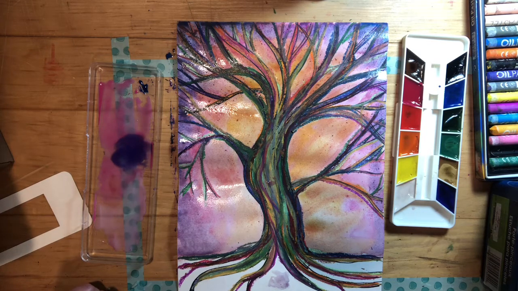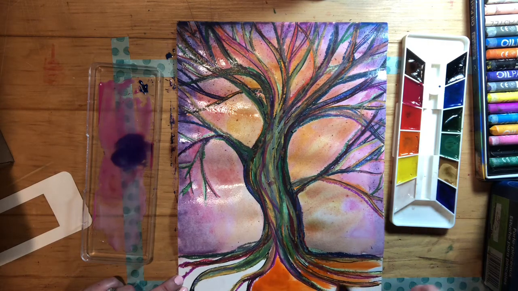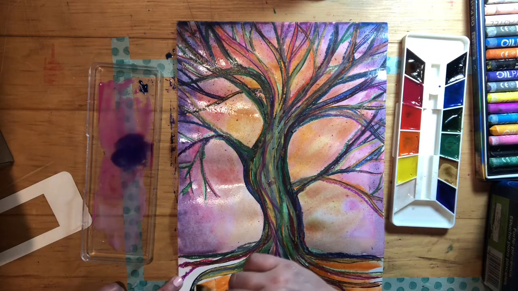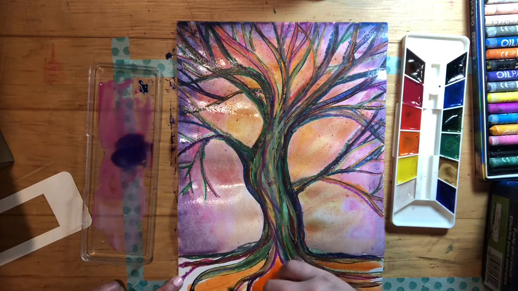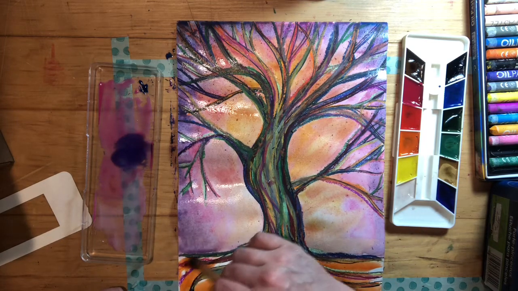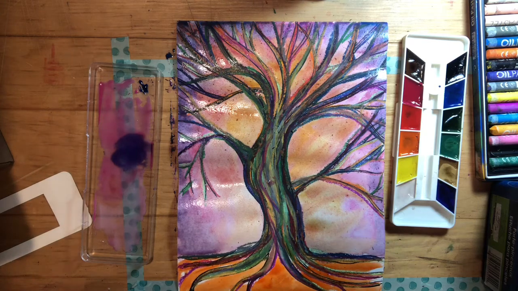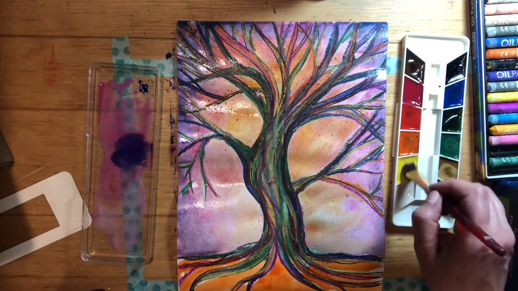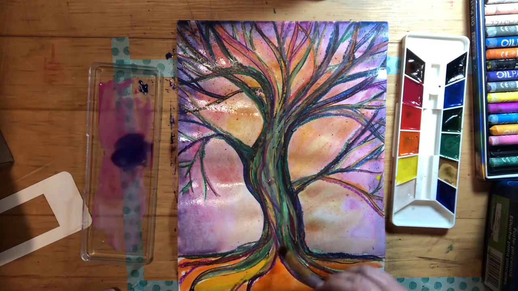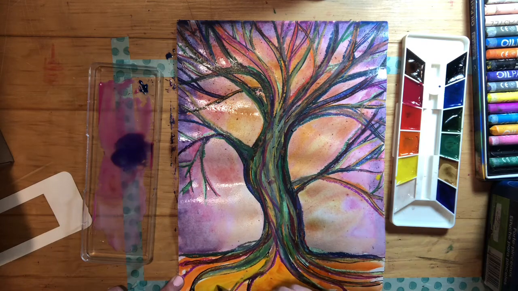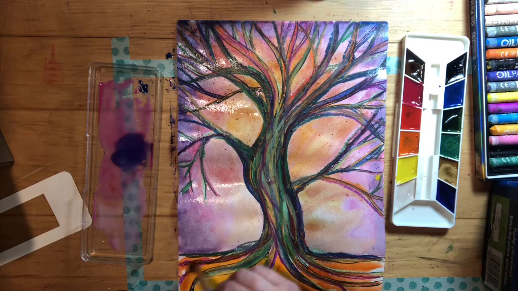Okay, so for the ground, I'm gonna stay away from green because we kind of expect green, right? I'm gonna go with orange. Do you like it? Is it too much orange? Should I add some yellow? Oh, I like the yellow. The yellow is really contrasting nicely.